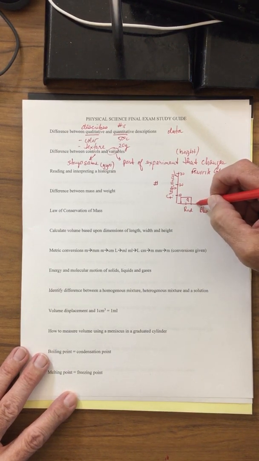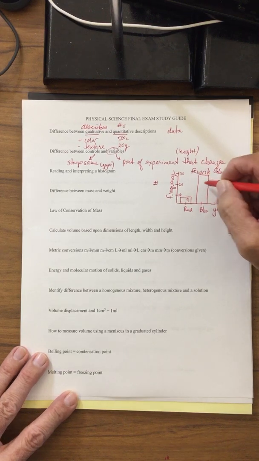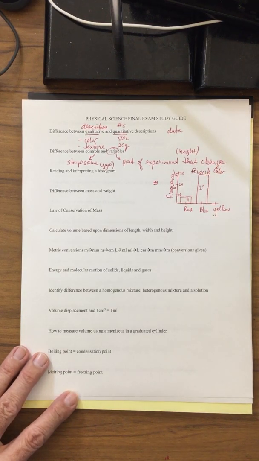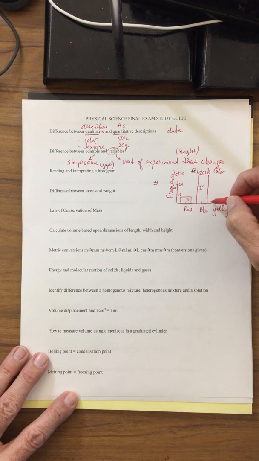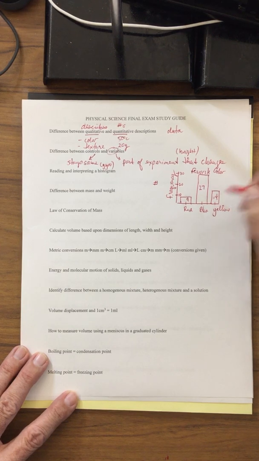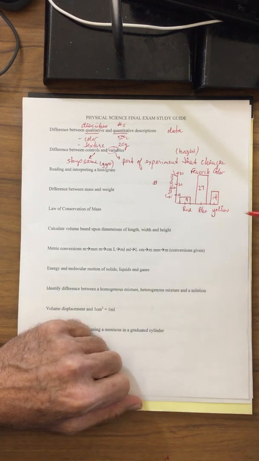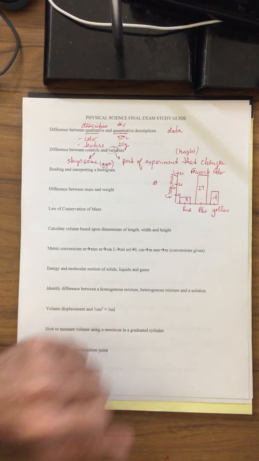And then we have 27 people liked blue. And then we had 14 chose yellow as their favorite color. Okay, so it's red, blue, and yellow. This is the favorite color.